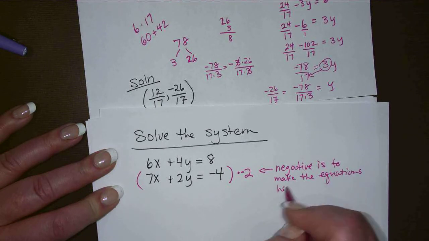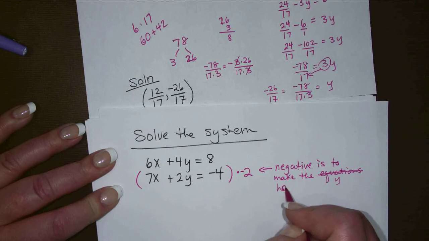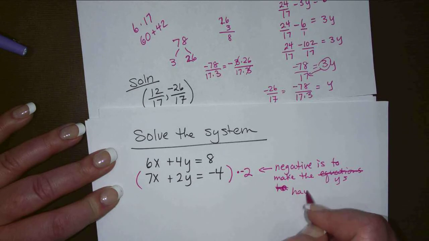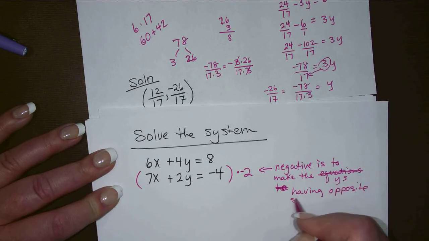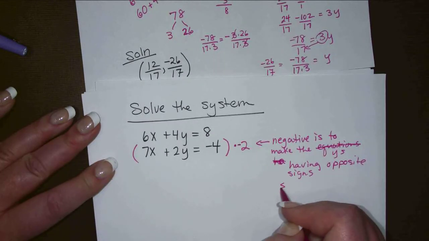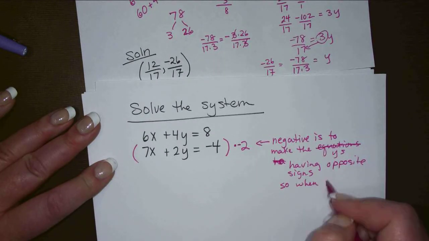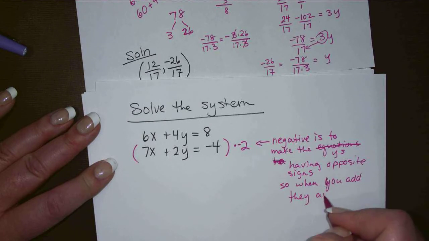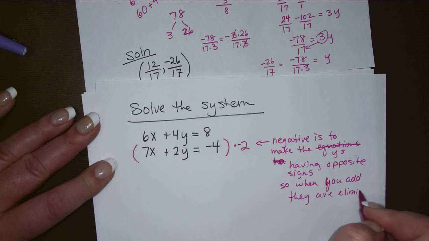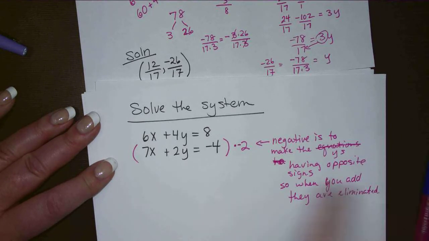To make the y's have opposite signs, so when you add, it disappears. Okay, so we do want them to have the opposite sign, but I only need to multiply the second equation.